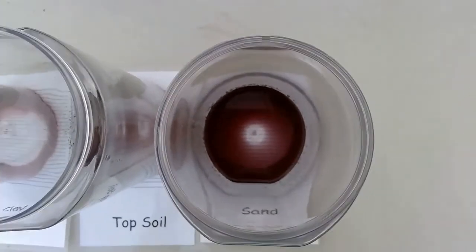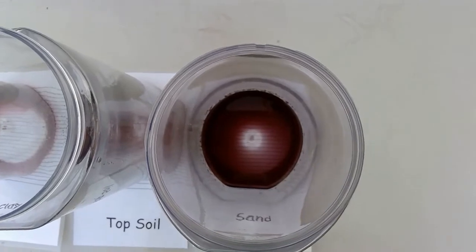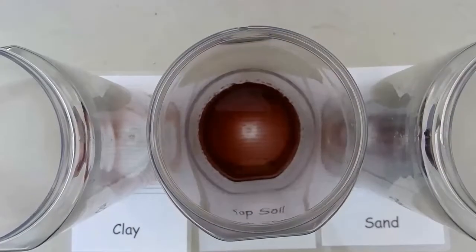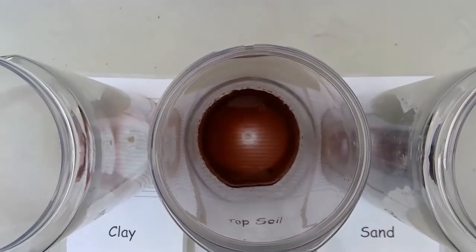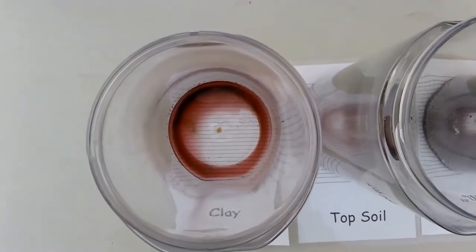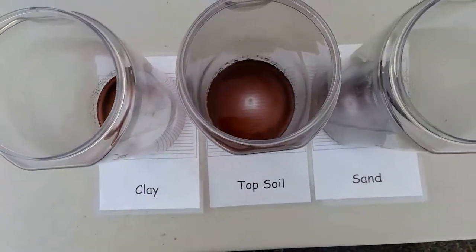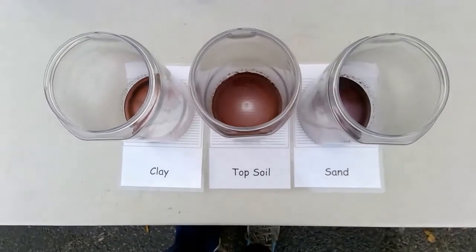As we can see in this top-down view, we have more nutrients in the sand, and less nutrients, less dark of a color, in the topsoil, and the least dark color in the clay, showing that the soil material definitely has an impact on what pollutants can get into the groundwater.